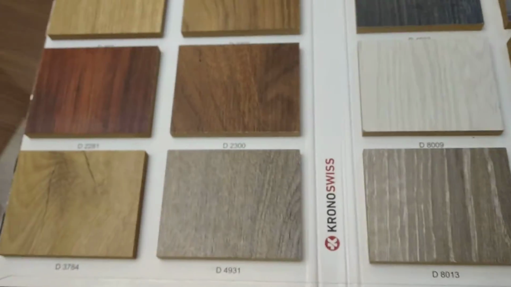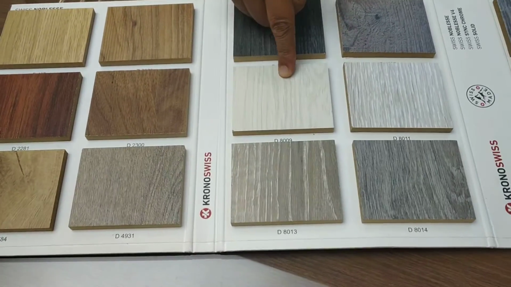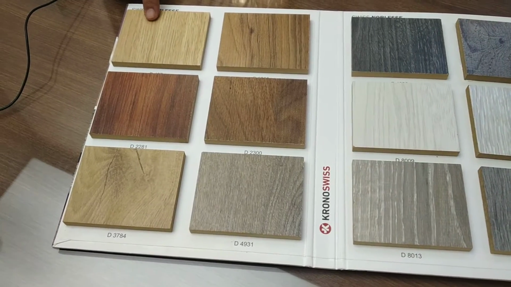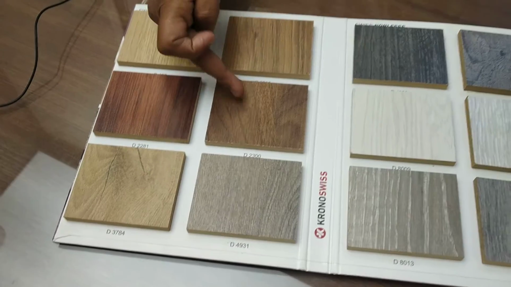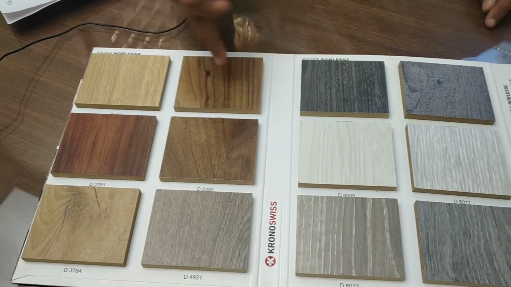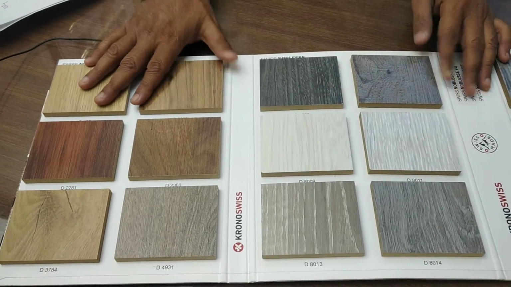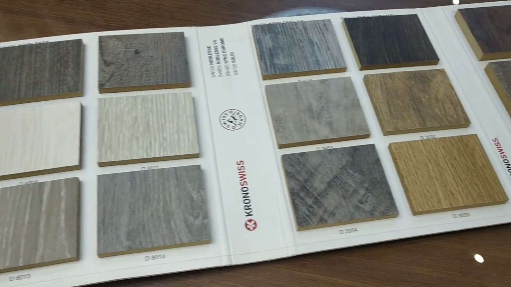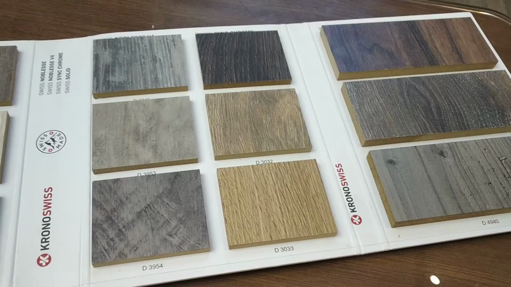We have 12 colors in this particular range, Swiss Nobilis. We have the lightest color possible, the white, an off-white color. We have 2 oaks, one in the strip look and one in the plank look. Similarly, 2 walnuts. We have a lot of grays. Grays are in these days. Besides these 12 colors, the company manufactures many other colors in this range. So as and when we have a particular inquiry for a particular shade, we can always get it for our discerning clients.